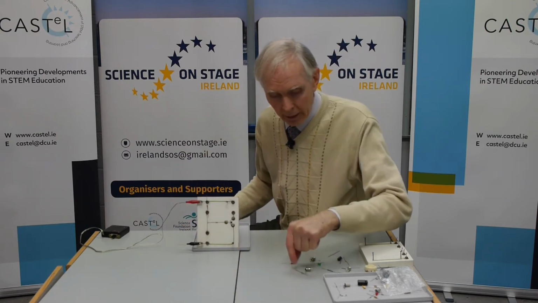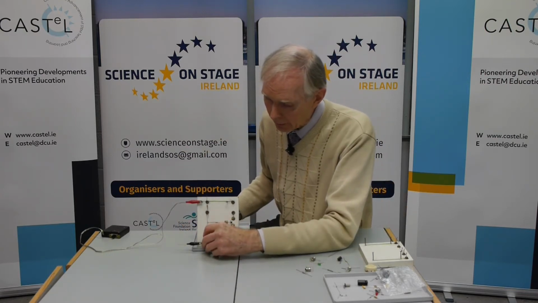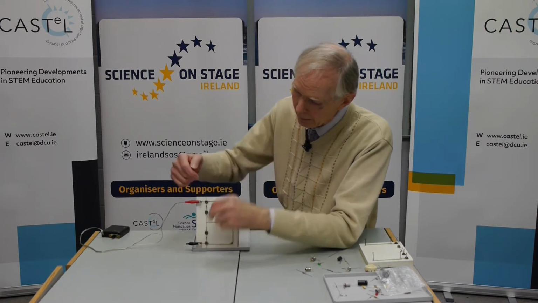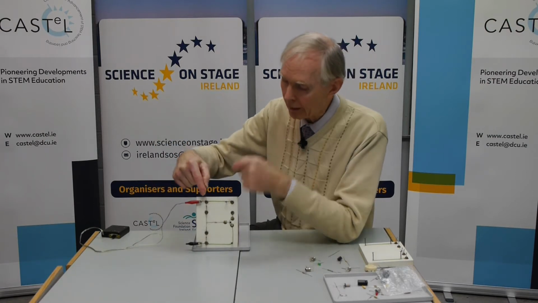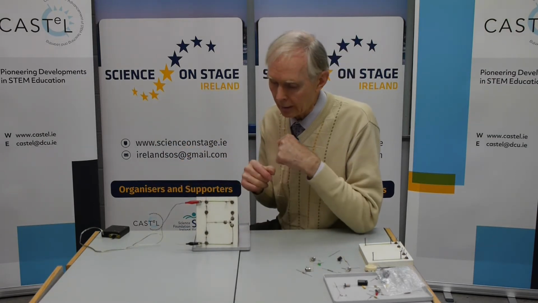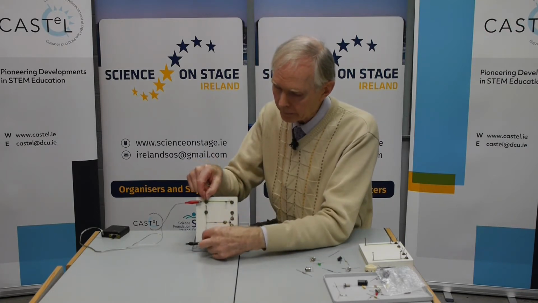If I put 1000 ohms in the bottom, it will be split in the ratio of 2 to 1. So I get 2 volts here and 4 volts here. So the 6 volts will be split in direct proportion to the resistances.